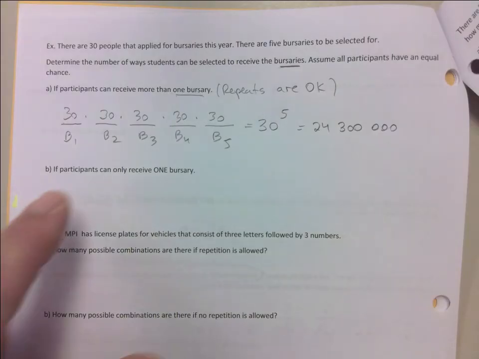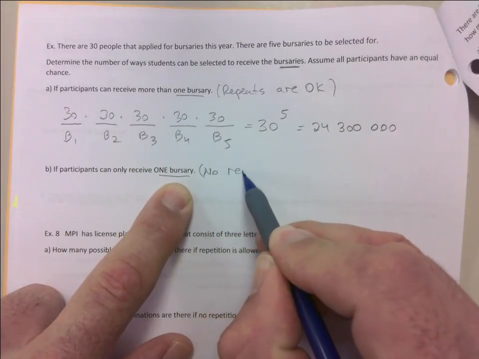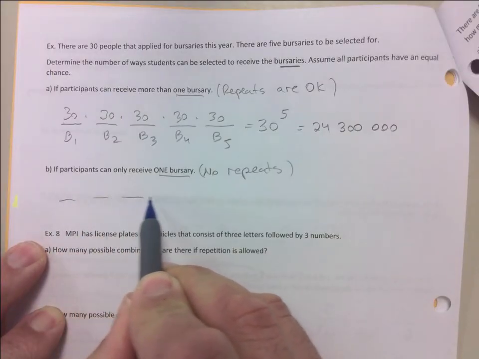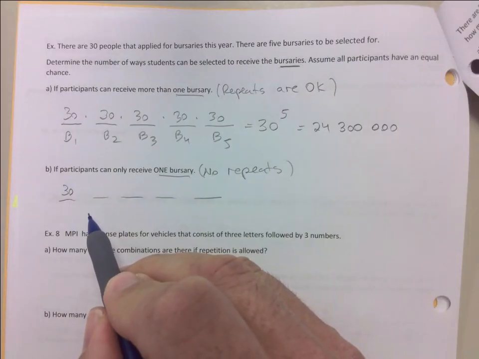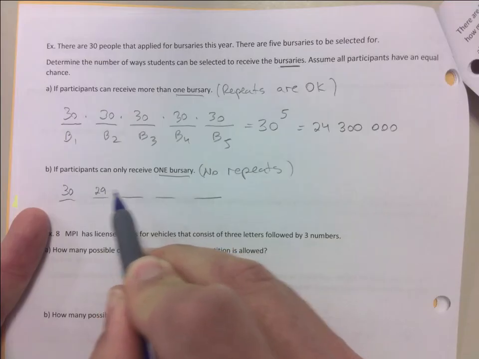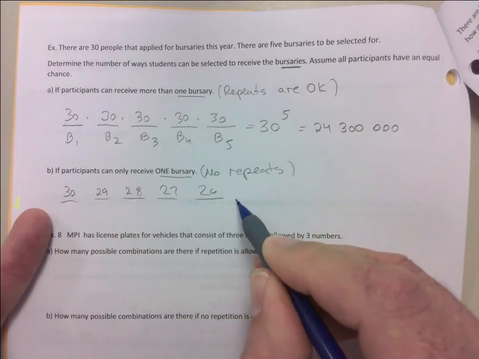All right, if participants can only receive one bursary, it's basically saying no repeats. Okay, the same as saying no repeats there. So 1, 2, 3, 4, 5. So you start with all 30 being available for the first bursary. One has been selected, down to 29, 28, 27, 26.